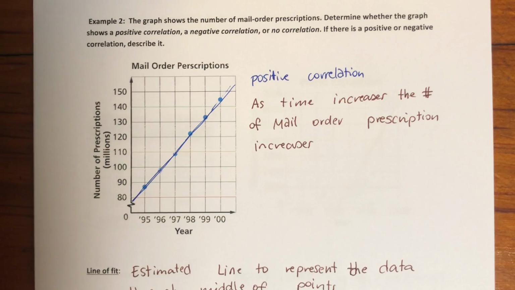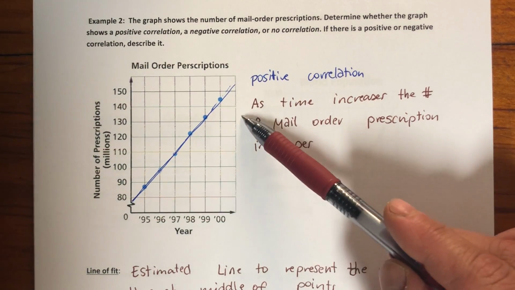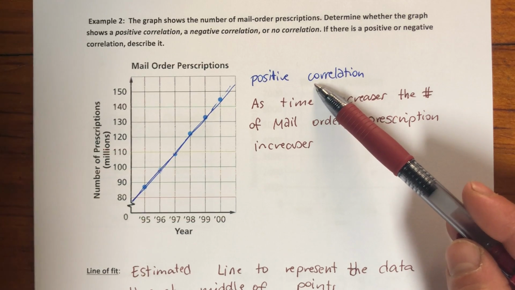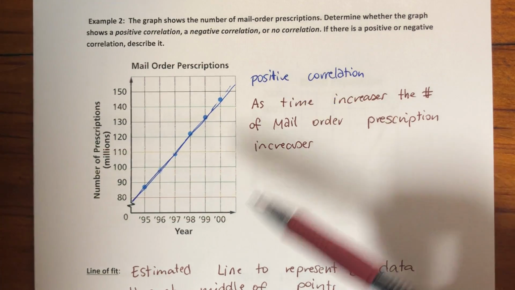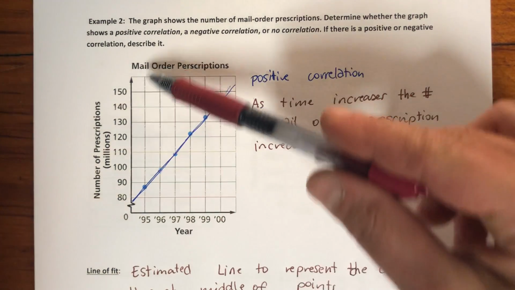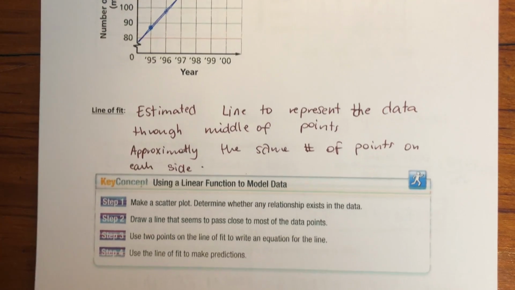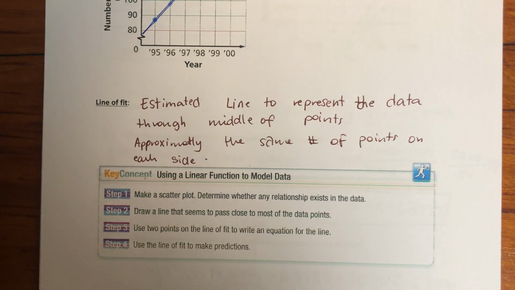If we go to the next page, we have a second example. The graph shows the number of mail order prescriptions. Determine whether the graph shows positive correlation, negative correlation, or no correlation. If there's a positive or negative correlation, describe it. If we think about this for a second, again I draw the line of fit, and I see that this is a positive correlation. My explanation is that as the time increases, the number of mail orders increases.